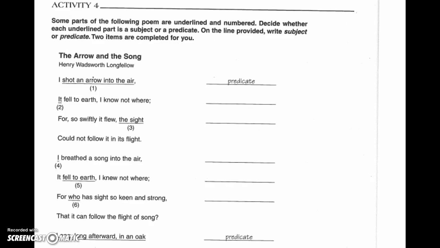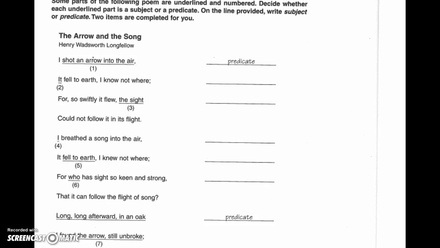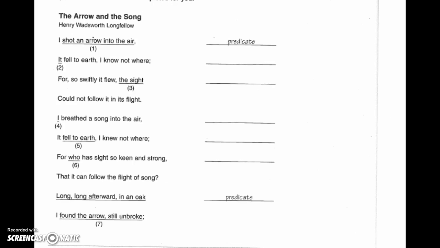Activity 4 is our last one. I said this is a very, very quick lesson. And these are kind of tricky. They're giving you a poem from Henry Wadsworth Longfellow. And can you see there are underlined words or phrases? And next to each of them, there are 7 altogether. They're continued on. Here you go.